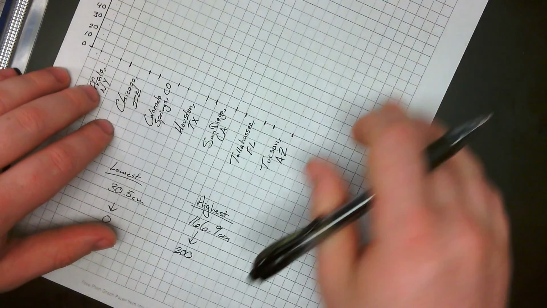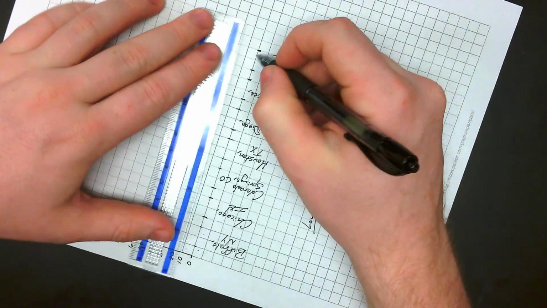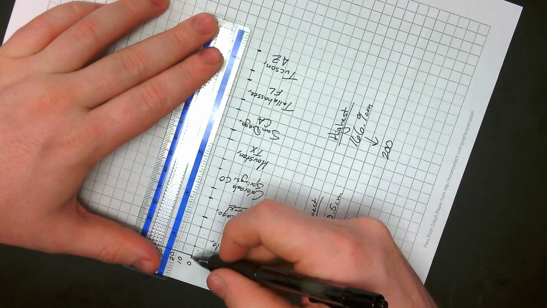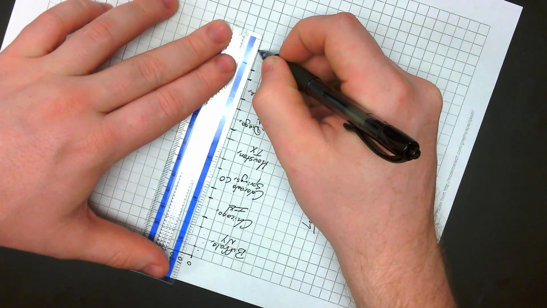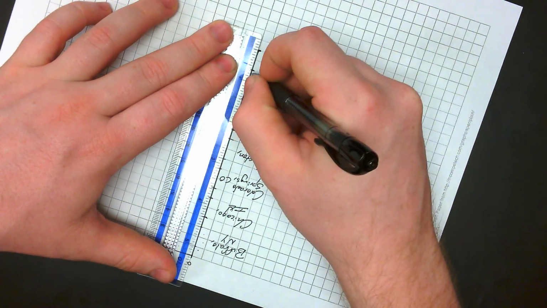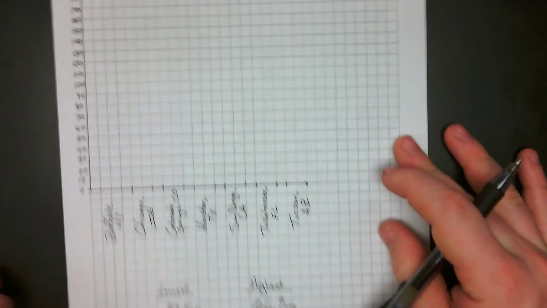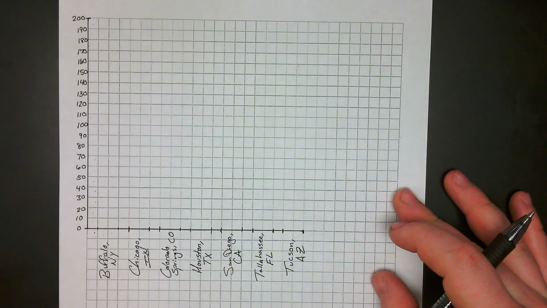Okay. All right, and then I'm going to do what I did over here. I'm going to bold in my line here. I want to start at the origin, at my lowest, and then just all the way out to the last variable there, which is Tucson, our last value. Okay, so we've got something that is looking like this so far.